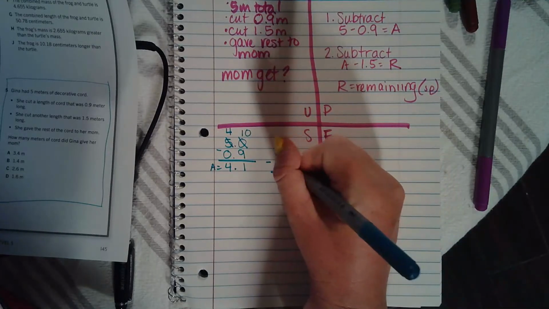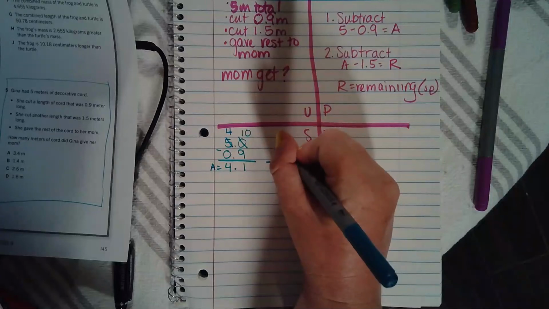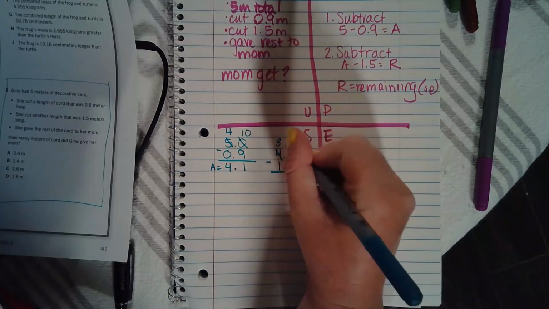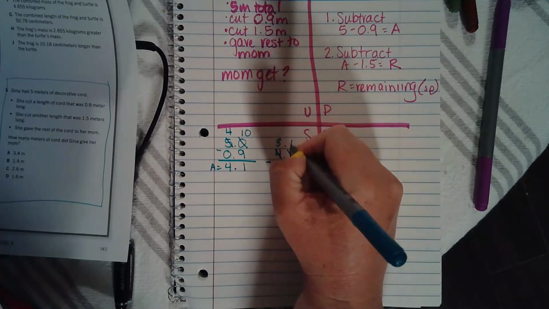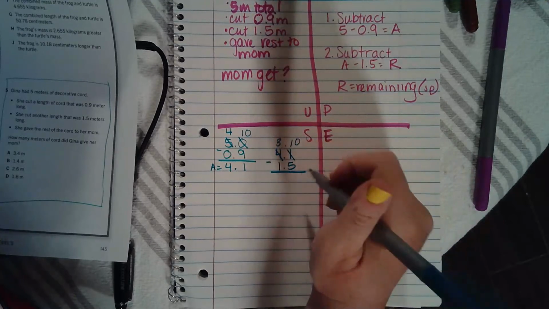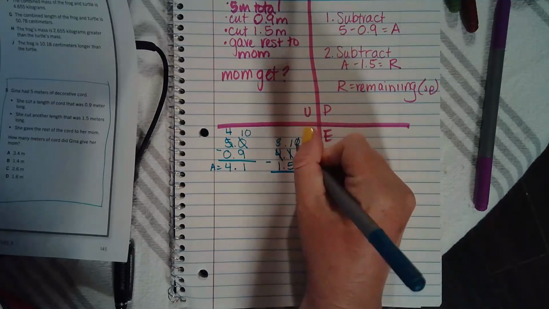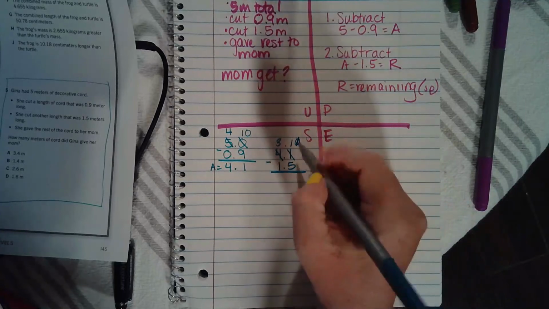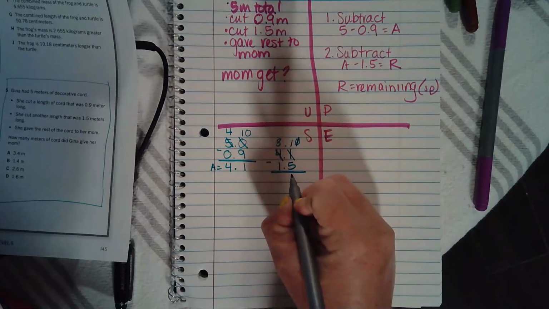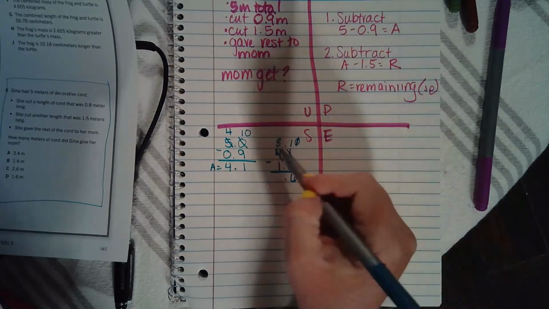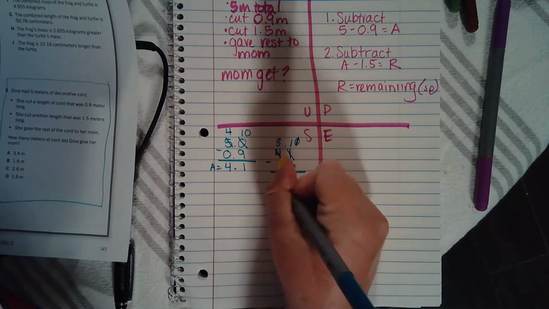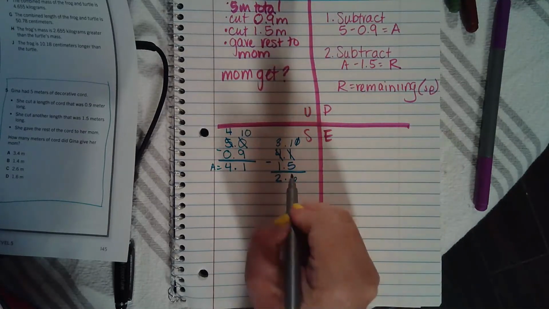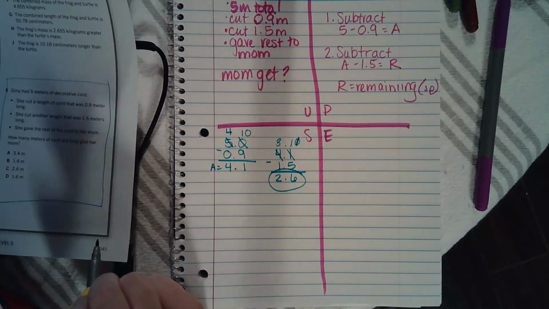So I still need to borrow. This 4 wholes becomes 3 wholes. And this becomes 11/10. So 11 minus 5 is 6. And 3 minus 1 is 2. So this is our remaining that she gave to her mom.